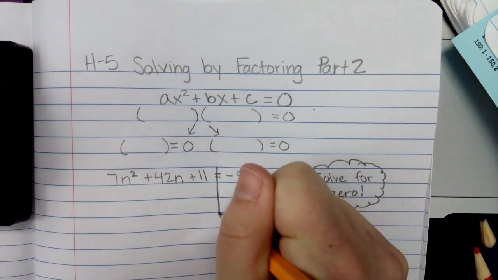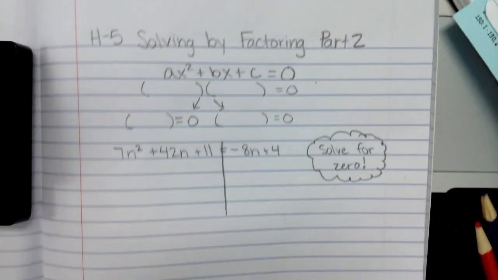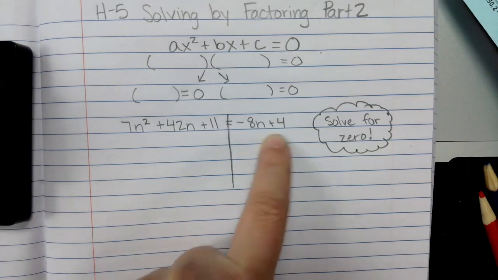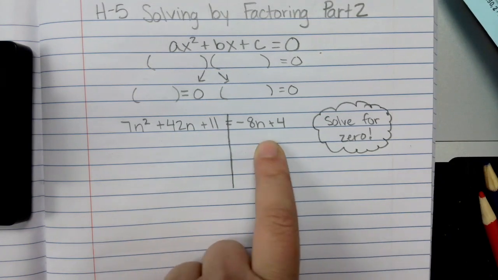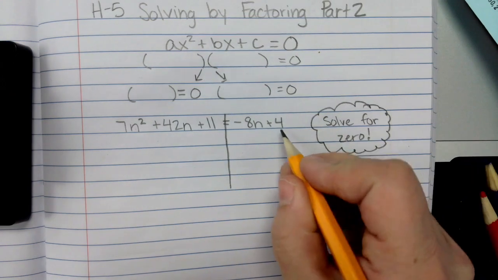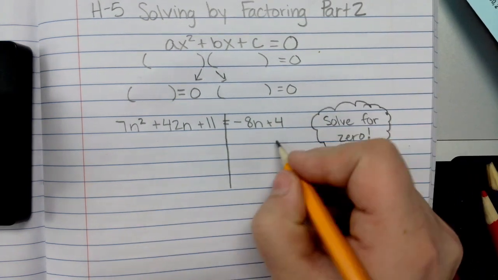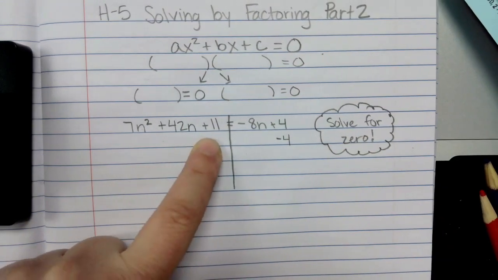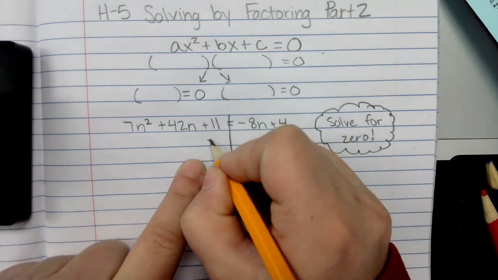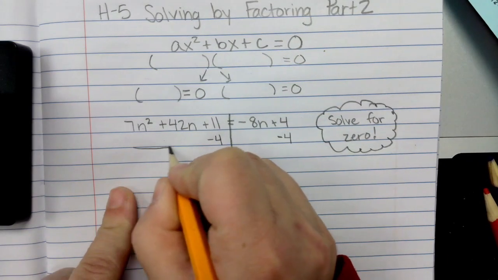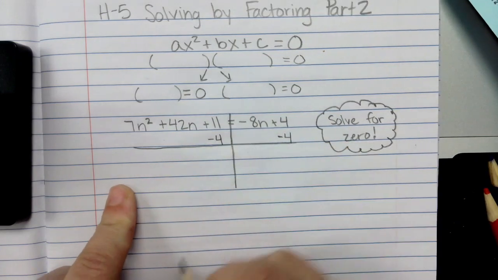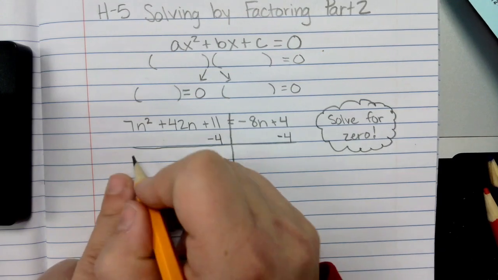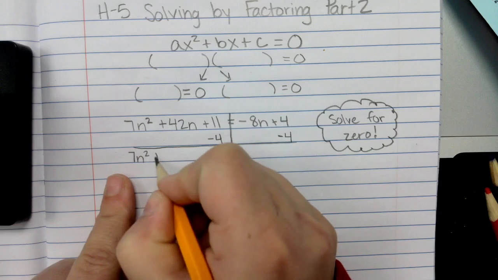I want to get 0 on this right side. I want all of these things to be gone. Which one do you want to get rid of first, the negative 8n or the 4? Yeah, the 4. Would we get rid of adding 4? Minus 4. Where will I do that over here? Should I do it to the 7, the 42, or the 11? Why the 11? Yeah, they're like terms, they're constants, so they go together. So nothing's changing for these first two. The 7n squared and 42n are staying the same. Plus 42n. Plus, what's 11 minus 4?